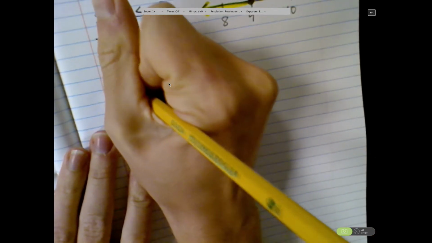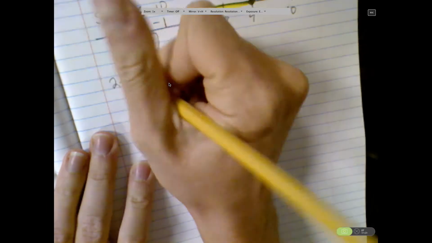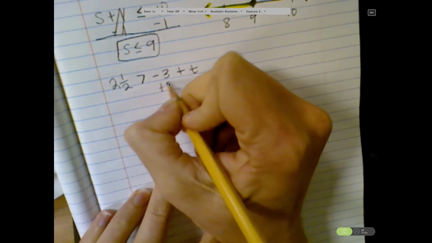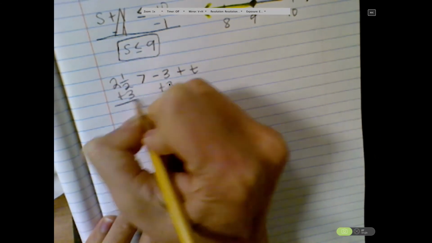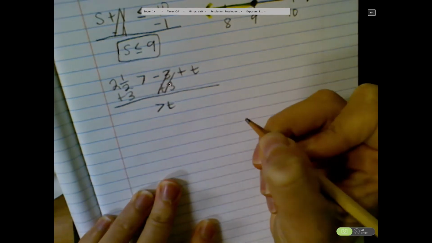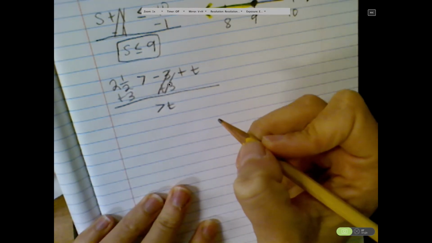Okay, here's another example. 2.5 is greater than -3 plus t. So what would I do to solve for t in this example? Add 3. 2.5 plus 3 is? Good.